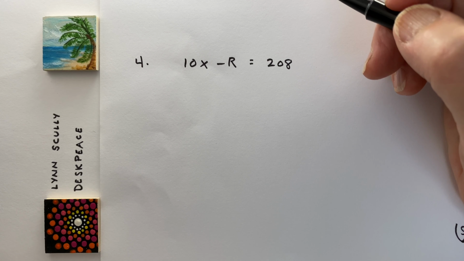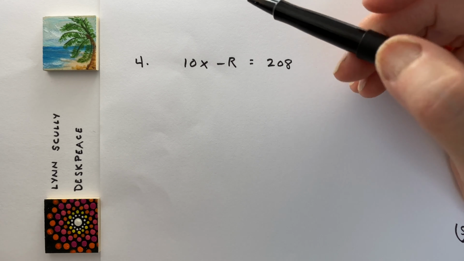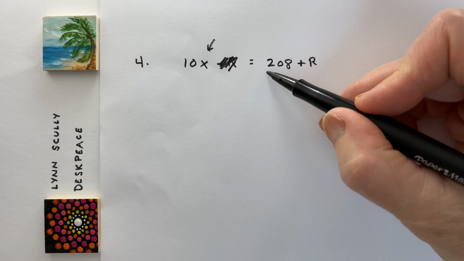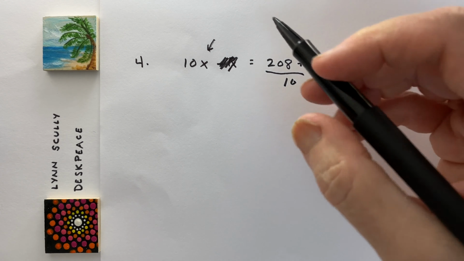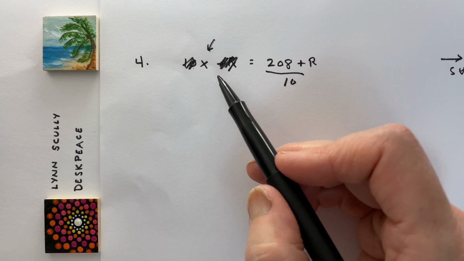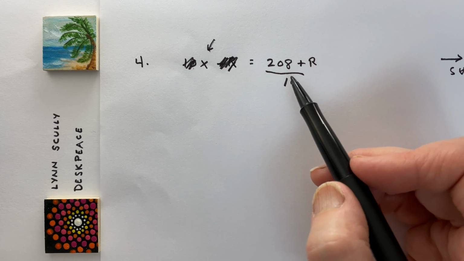Number 4, 10x minus r equals 208. I want to solve for x. R is attached by subtraction, move it by addition to the other side of the equal sign. Now I just want to get that x alone. 10 is attached by multiplication, move it by division to the other side of the equal sign. And I'm done. X is equal to 208 plus r all over 10.